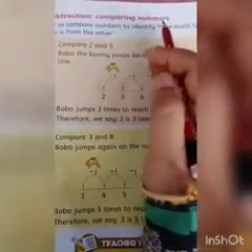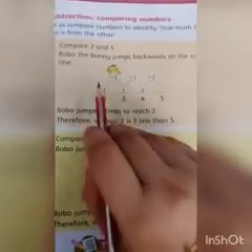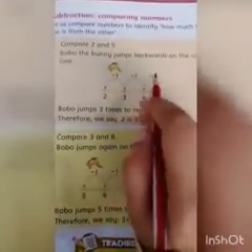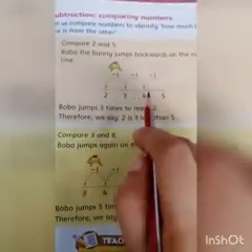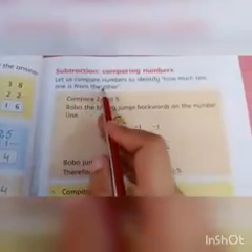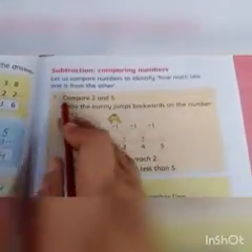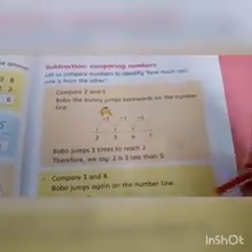Comparing numbers. Students, comparing means to examine the difference between numbers or values to decide if it is greater than, less than, or equal to another quantity. Let us compare numbers to identify how much less one is from the other. Students, we are going to compare numbers.